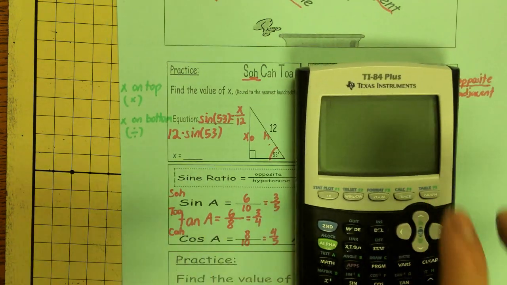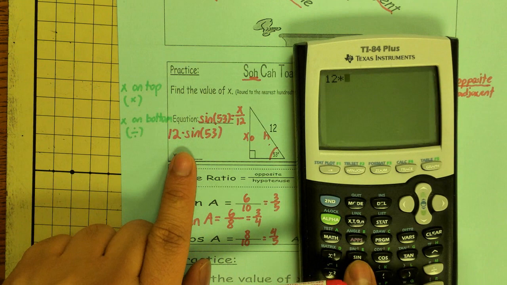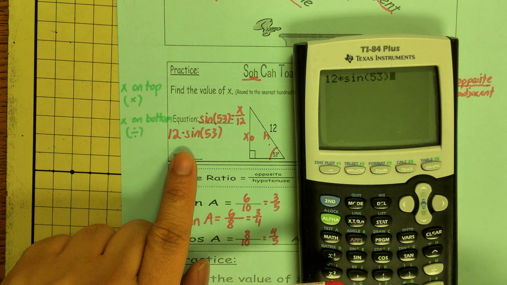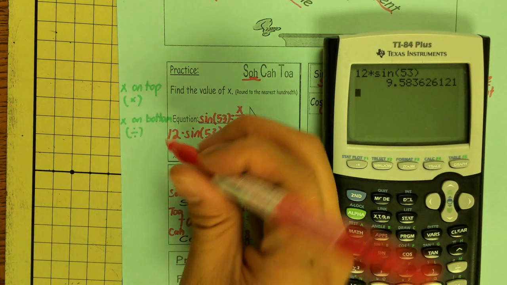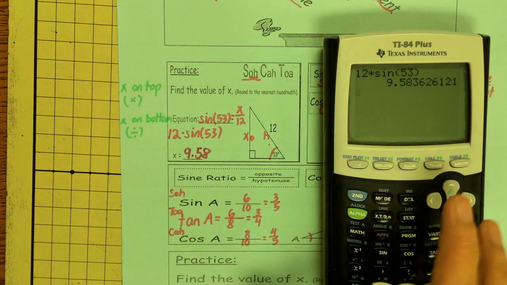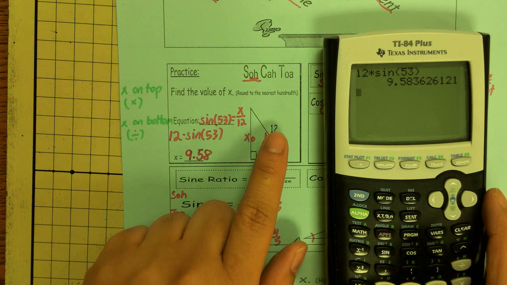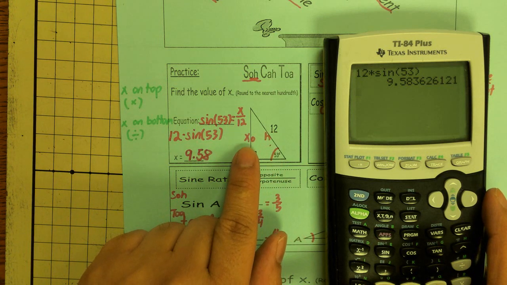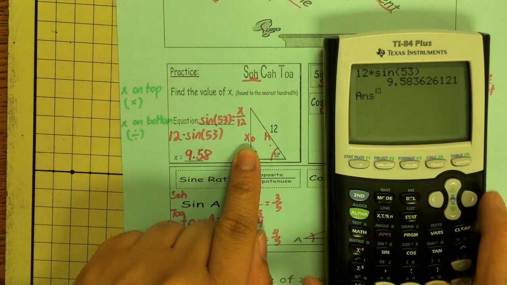Okay, now that we're in degrees, I type this in: 12 times sine, which is at the bottom, 53, to get my answer of 9.58. Instructions say round to the nearest hundredth, 2 decimal places. So what this tells you is in a right triangle with an angle of 53 degrees and a hypotenuse of 12, your opposite side is 9.58.